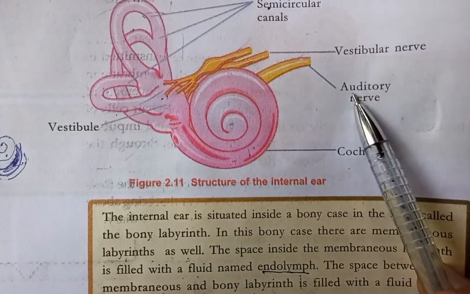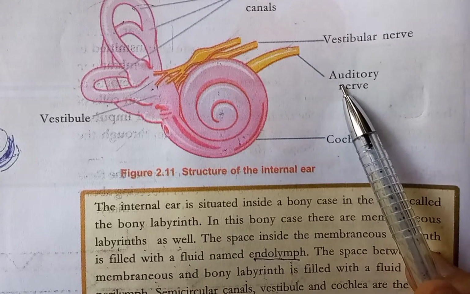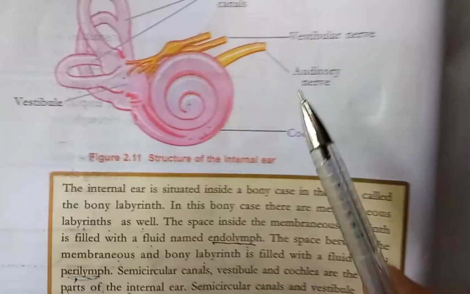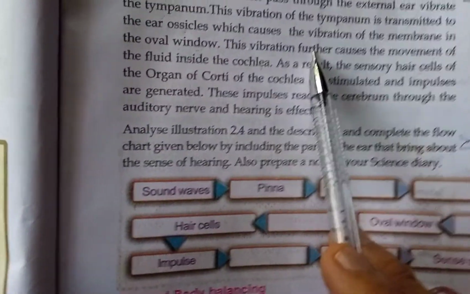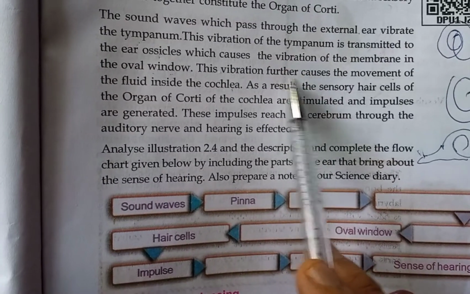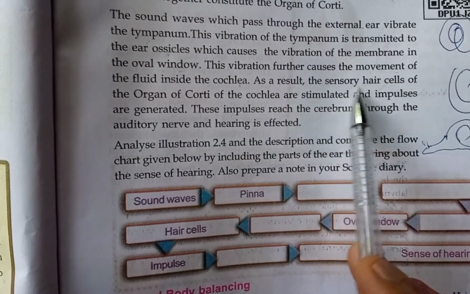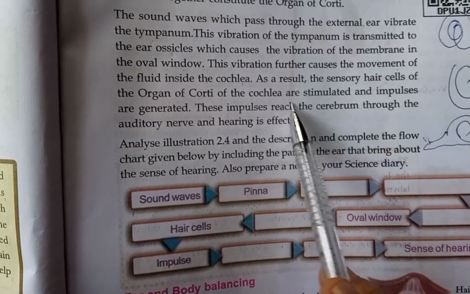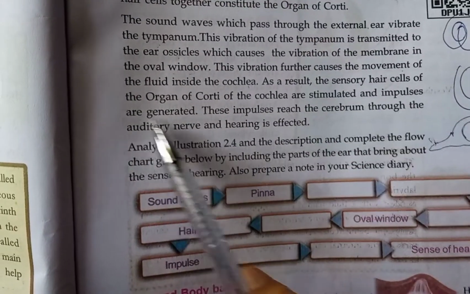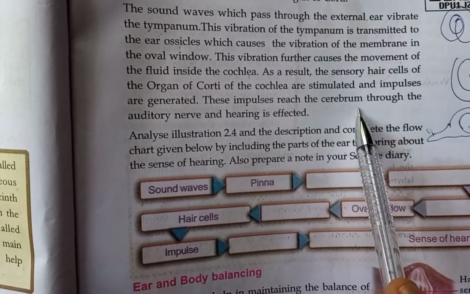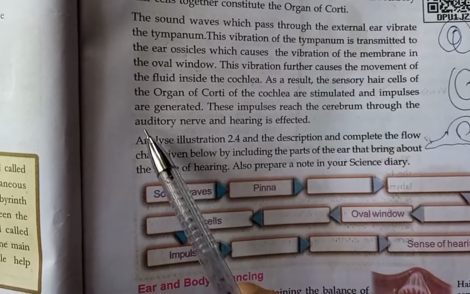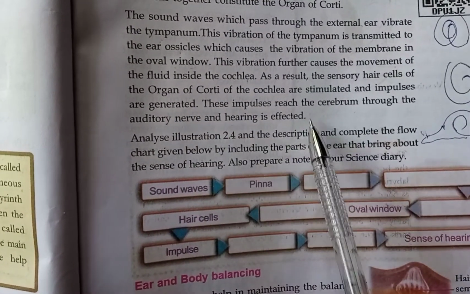Nerve impulses carry into the cerebrum. Understood? And the ear is affected. Look, the vibration further causes the movement of the fluid inside the cochlea. As a result, the sensory hair cells and organ of Corti of the cochlea are stimulated. As impulses are generated, these impulses reach the cerebrum through the auditory nerve and hearing is affected.